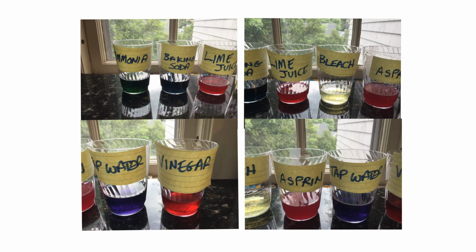Okay, so here is a picture of all of these fluids, and I'm just going to quickly go through what I think are the colors to help you out, some of the ones that are a little bit more difficult. So our ammonia would be like a medium green, like a grass cut green. And our baking soda is a blue color.